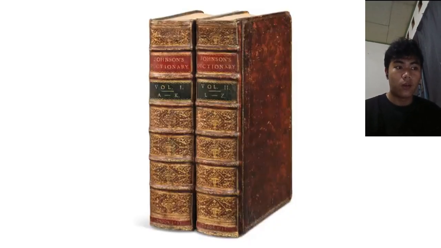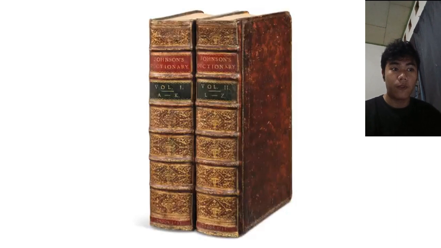When his dictionary was published in 1755, it had more than 42,000 entries and contained key decisions about word spellings, meanings, and usage. Its impact on the English language was enormous, and it remains today one of the most remarkable scholarly achievements in history by a single man. Let me repeat that. By a single man.